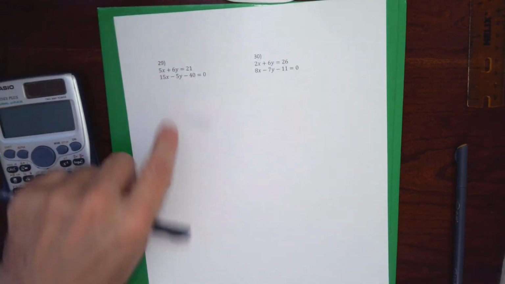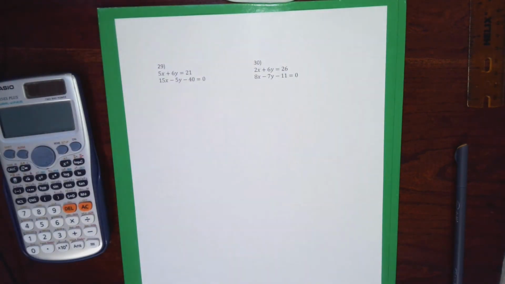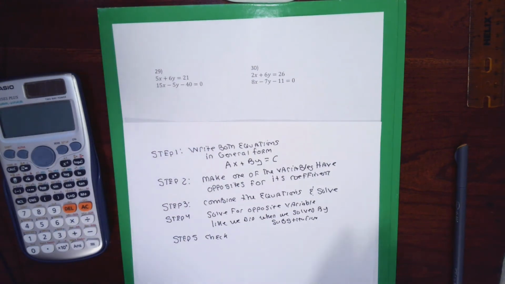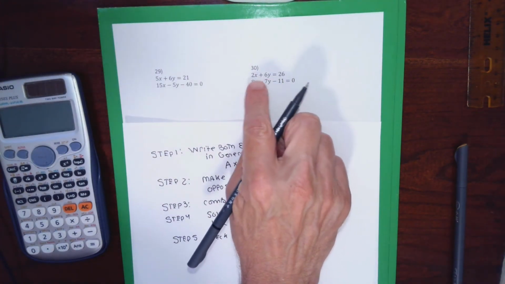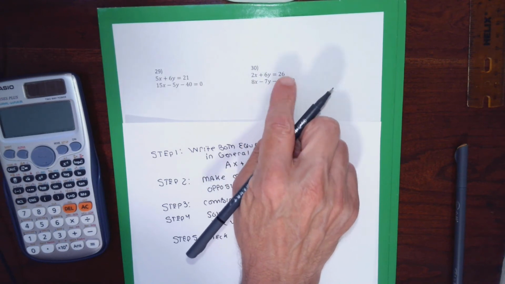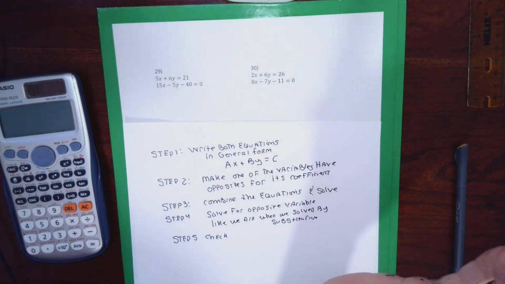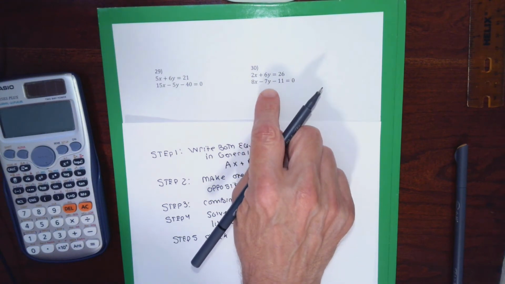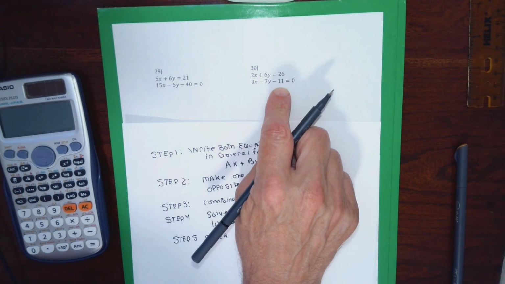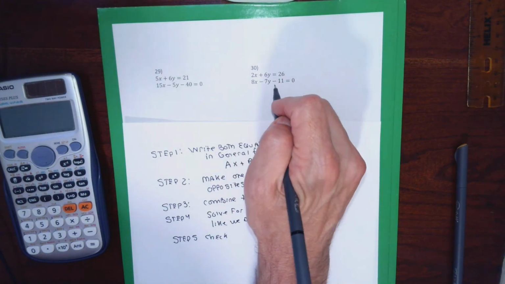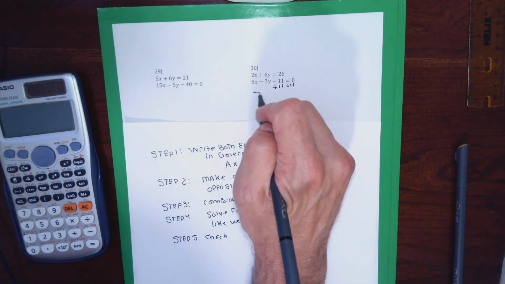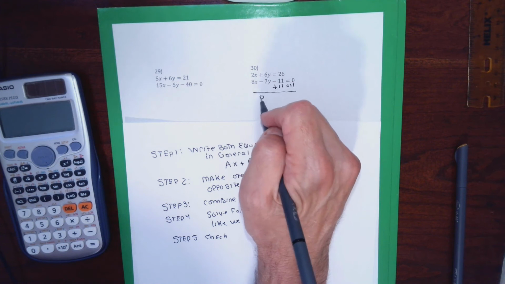Alrighty, 30. Step 1, get both equations in general form. Equation 1 has the x's and y's on the left side, the constant on the right side. It's in general form. Equation 2 has the x's and y's on the left side, also has the constant on the left side. It's not in general form. It's pretty easy to get the second equation in general form. I'm just going to add 11 to both sides for that second equation.